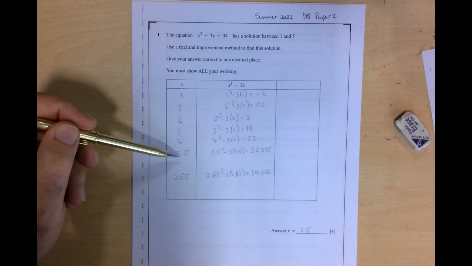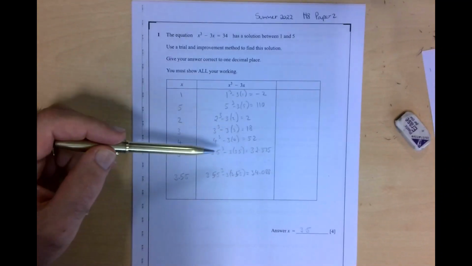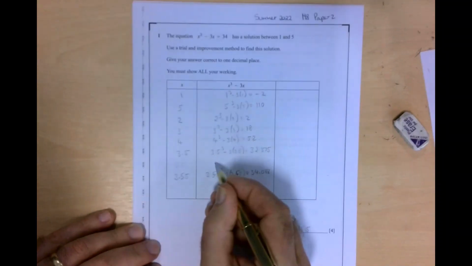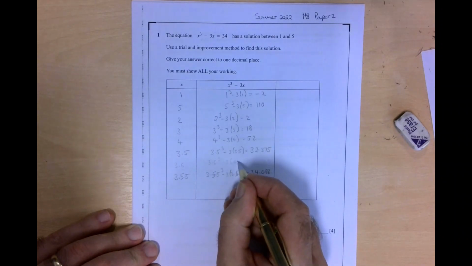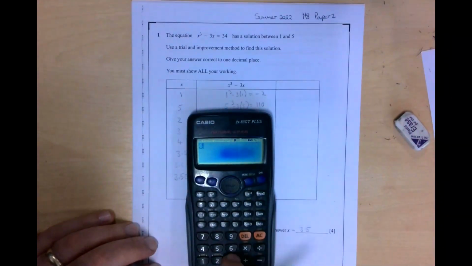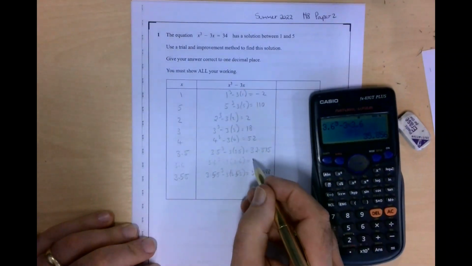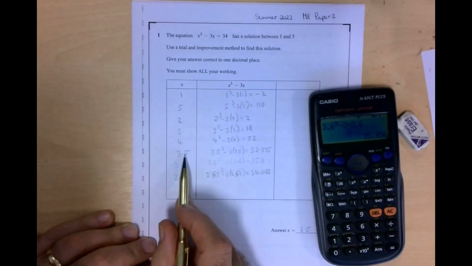Put in 3.5 and we get 32.37, which is too small. So we try the next biggest, which is 3.6, and we go 3.6 cubed take away 3 times 3.6. Okay, do that in our calculator. 3.6 cubed take away 3 times 3.6, and we get the answer 35.8, which is too big. So that means the answer is between 3.6 and 3.5.